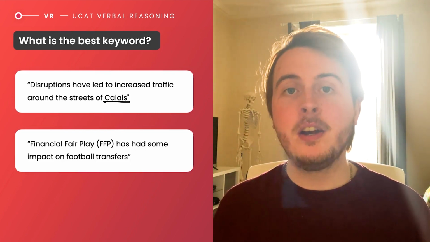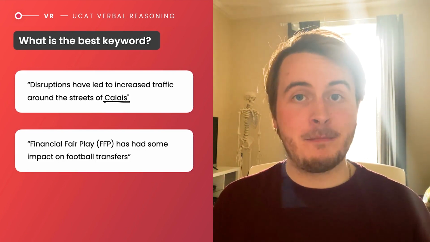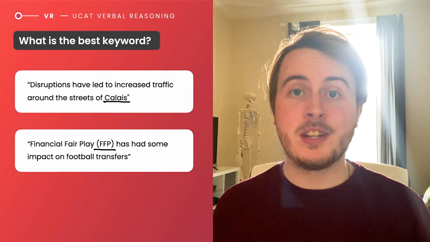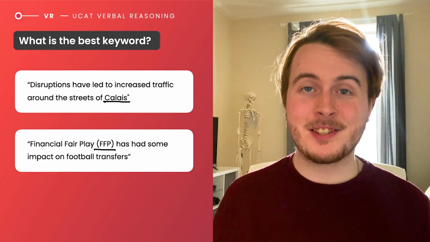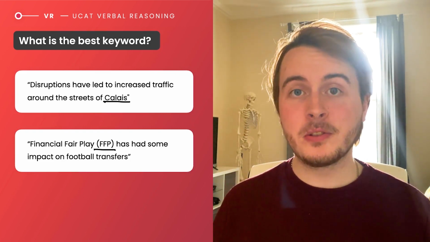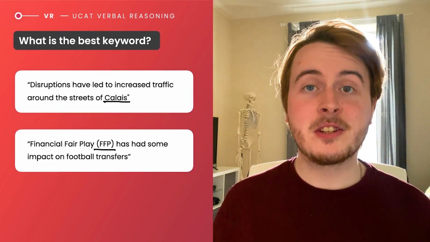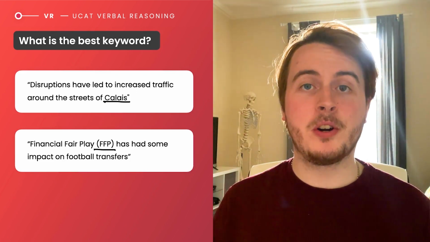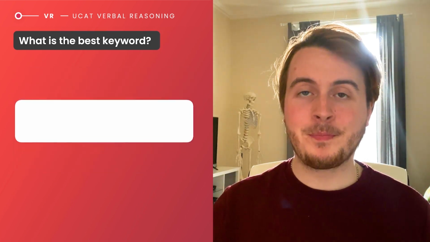For the second statement here, I'm actually going to go with FFP. So FFP is 3 capital letters, bing bang bosh next to each other. That is going to be standing out so much in the passage. While I'm looking through, of course, it's really important that I may also look out for financial fair play, as there's no saying it's going to be given as the acronym, but still that 3 words, all capital letters, it should be fairly easy to spot either way.